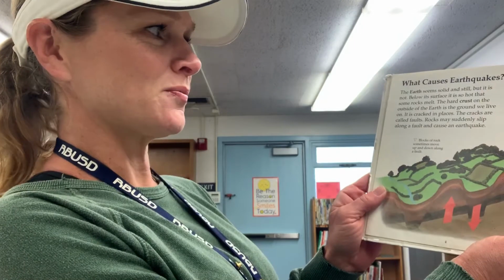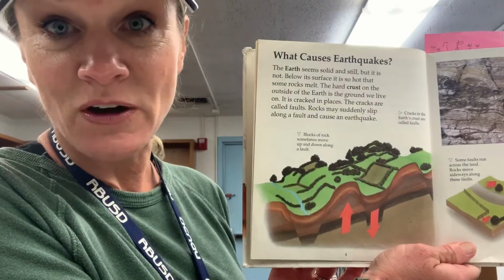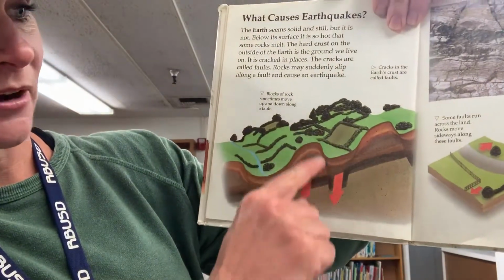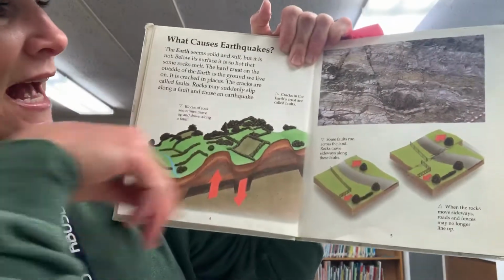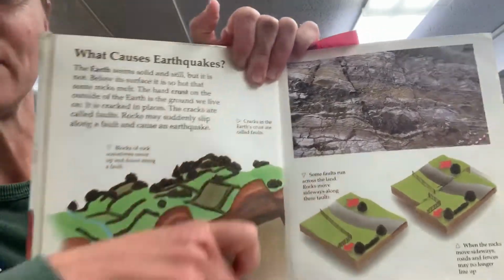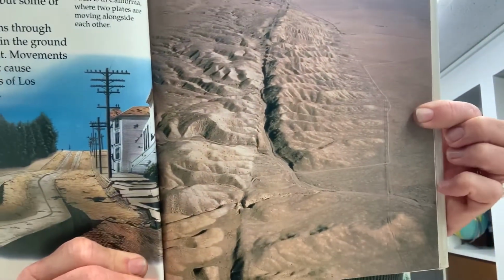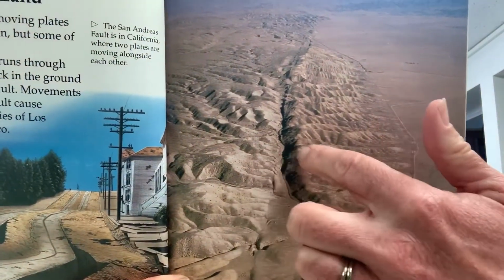Earthquakes. So what in the world causes an earthquake to happen? It is when rocks may suddenly slip along a fault and cause a little bit of a shake. Sometimes the rocks are going to move up and down. Some faults go across sideways. And cracks in the Earth's crust are called faults. So do you guys see that? There's a big crack in the Earth. It's called a fault. You guys have probably all heard of the San Andreas Fault. Look at that. Look at the difference in the land and what it looks like to be in between there.